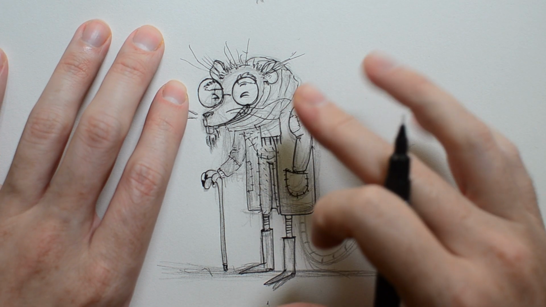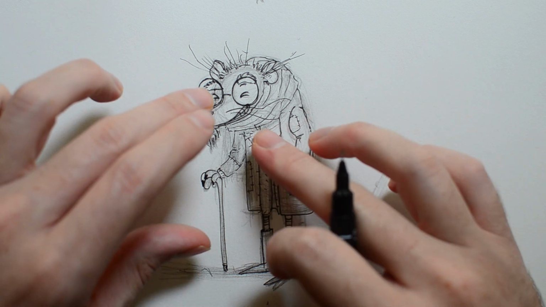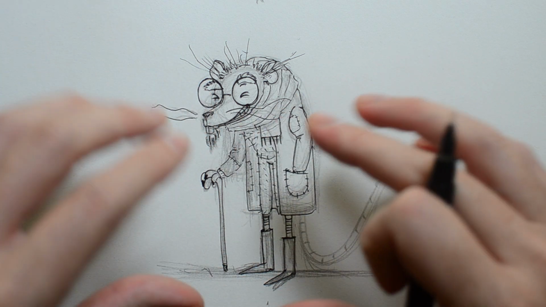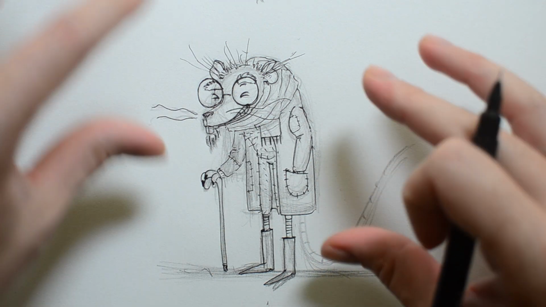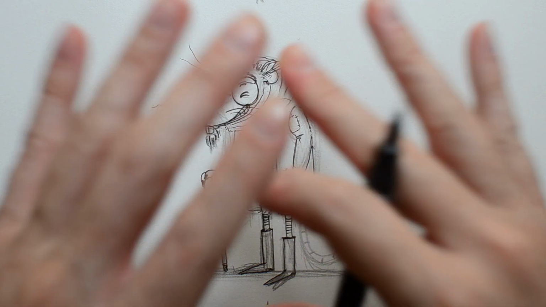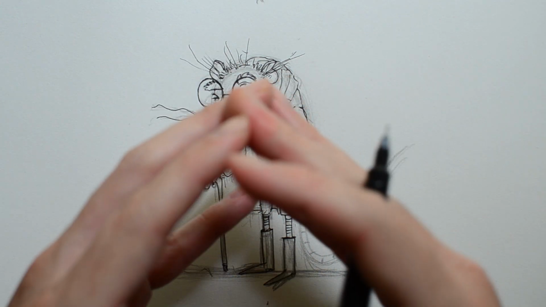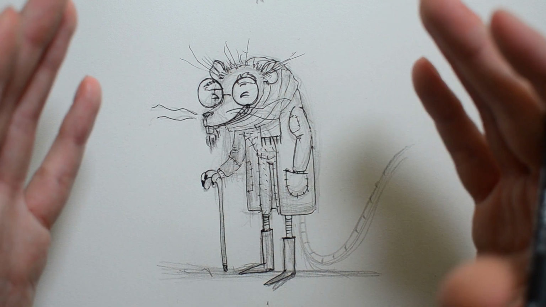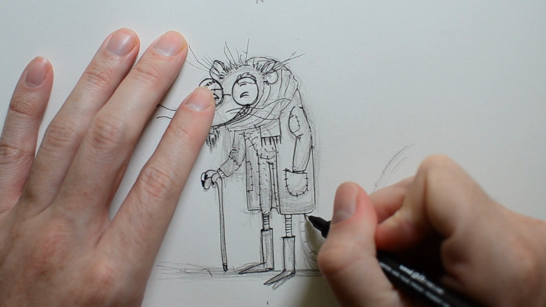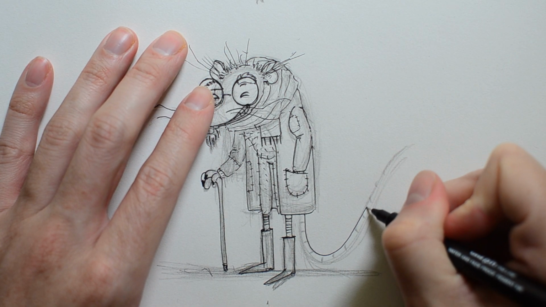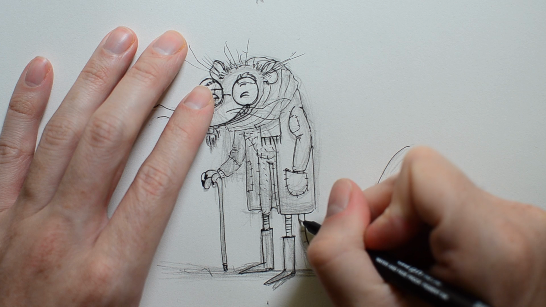And then you will have as well his face, his head, different expressions, maybe one or two pages of him, not all the expressions in the world.